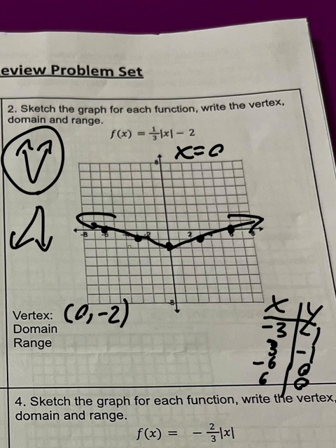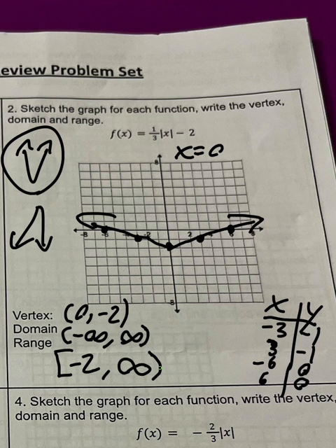So the domain will be all real numbers, since the graph approaches negative infinity on the negative side, and then the graph approaches infinity on the positive side. So the domain will be negative infinity, comma infinity. And then the range of the graph, so smallest y value first, comma the largest. So the smallest y value would be negative 2, and that will be in brackets since negative 2 is included. And then comma, infinity, and infinity will always be in parentheses. So that's our final answer for question number 2.